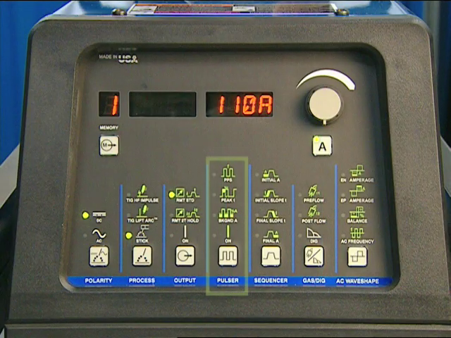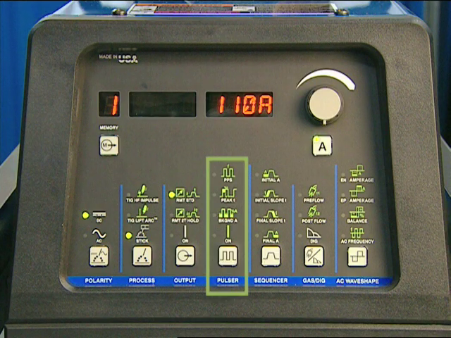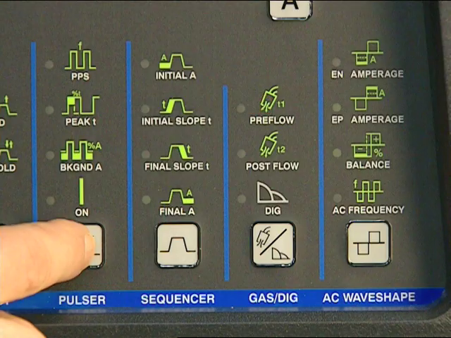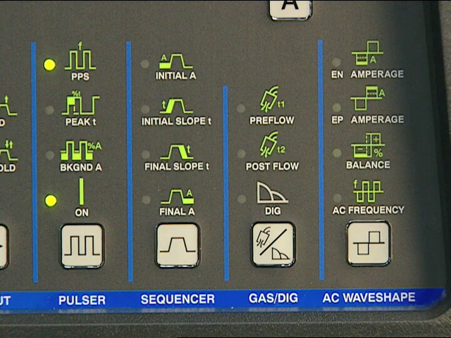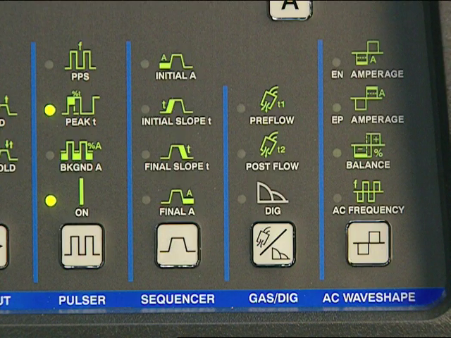Pulsing applications are generally used for DC TIG welding on thin gauge material to prevent distortion. PPS stands for pulses per second. A high PPS number gives you a smoother ripple effect, narrower bead, and faster travel speeds than a low PPS number. Peak time is the percentage of time you want the cycle to spend at peak amperage. 40 to 50% is a good place to start.